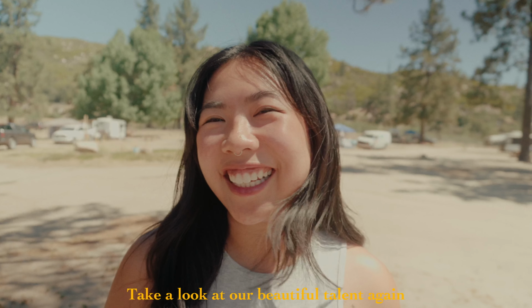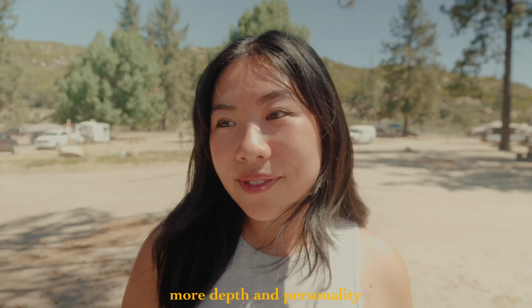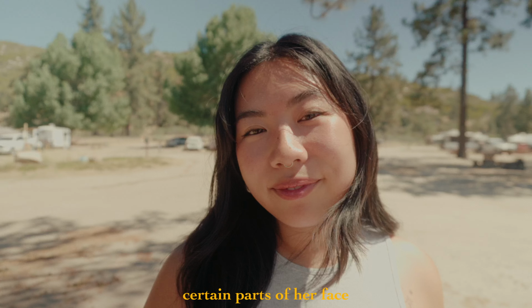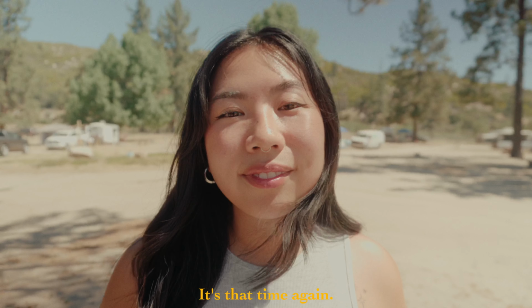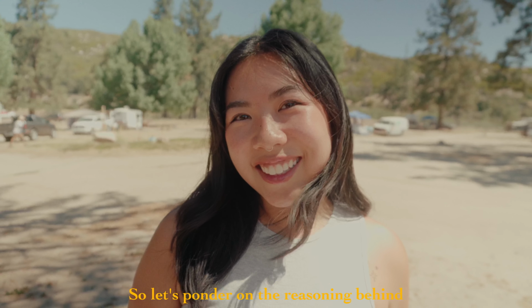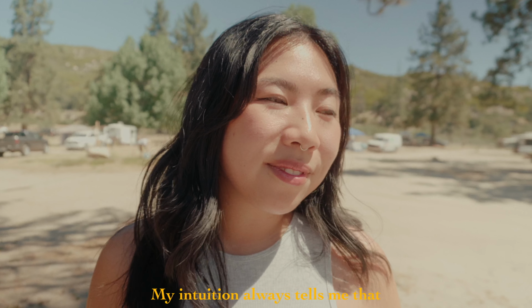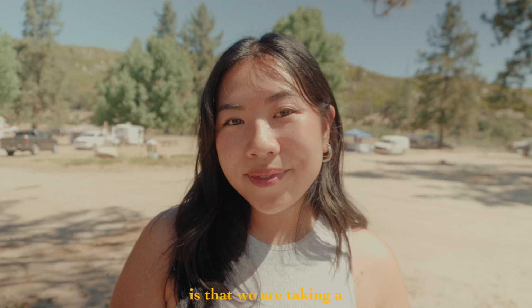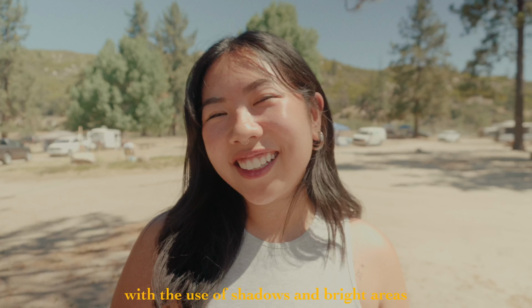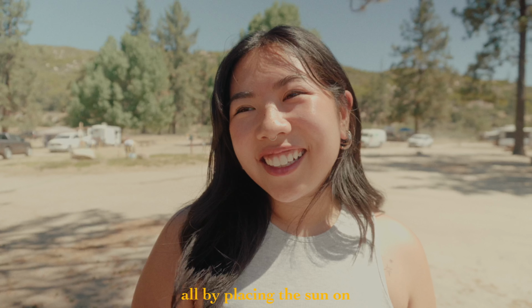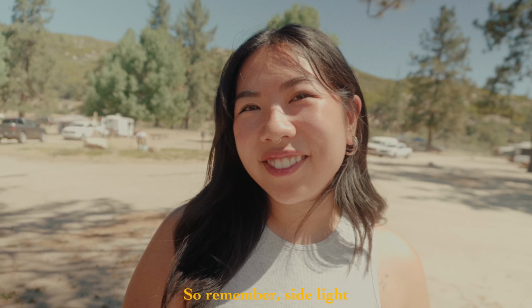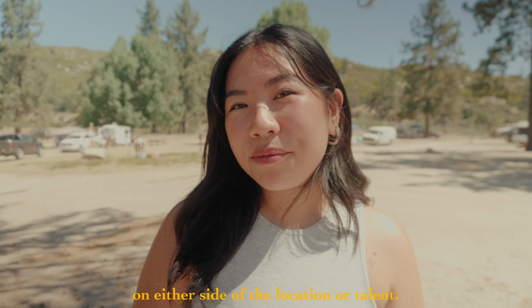Take a look at our beautiful talent again and notice the shadow on the left side of her face. Again, this will give your talent and location more depth and personality since we can see certain parts of her face that are brighter and darker. It's that time again. So let's ponder on the reasoning behind why you would want to sidelight a location, object, or talent. My intuition always tells me that creating bright areas and dark areas makes for an interesting image. And what I mean by interesting is that we are taking a flat 2-dimensional image and giving it depth by creating it ourselves with the use of shadows and bright areas, all by placing the sun on the other side of our talent. So remember, side light is where you place the sun on either side of the location or talent.